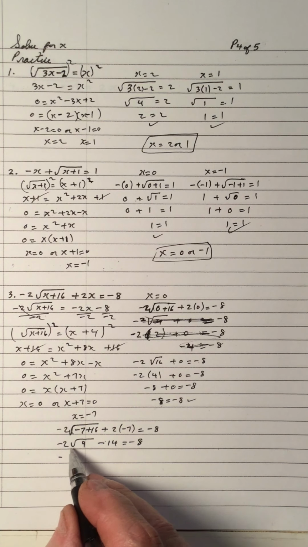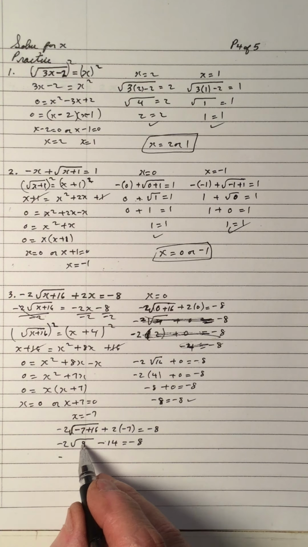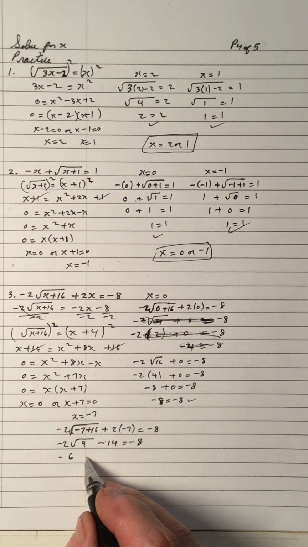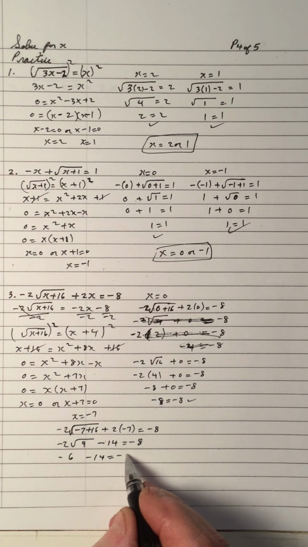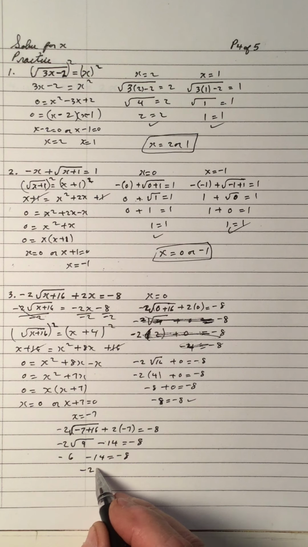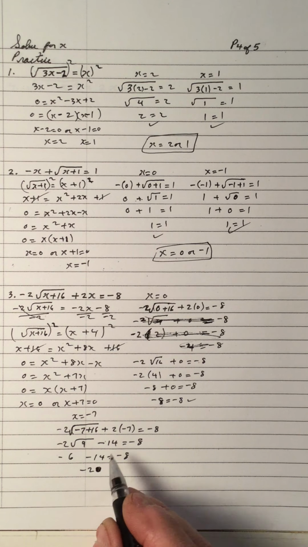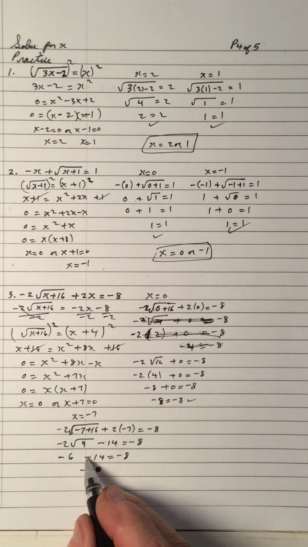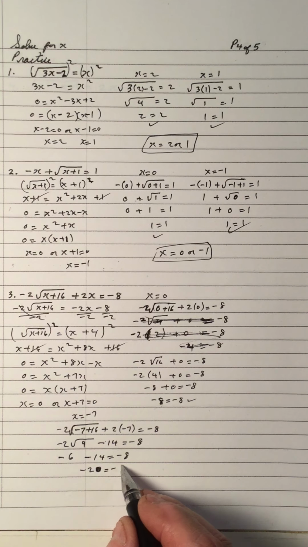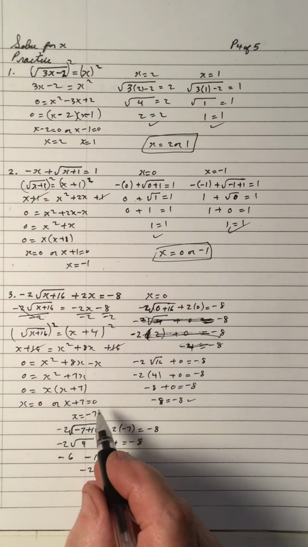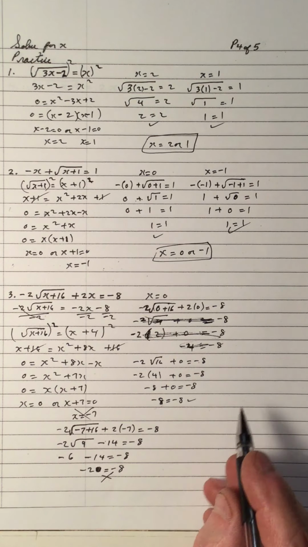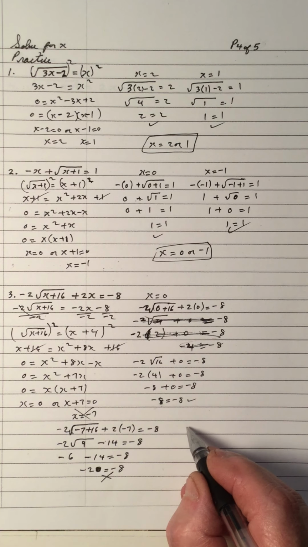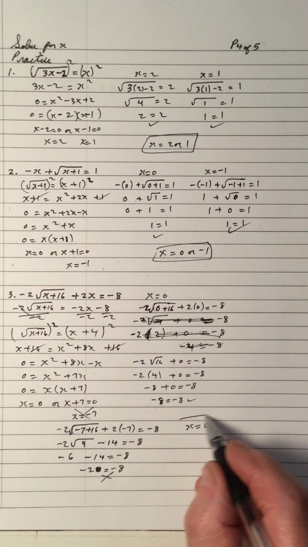The square root of 9 is 3, which gives me negative 6. Negative 6, negative 14, negative 20 does not equal negative 8. Nope. So that means x equals negative 7 is extraneous. So the solution is x equals 0.